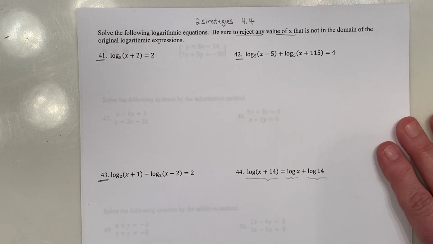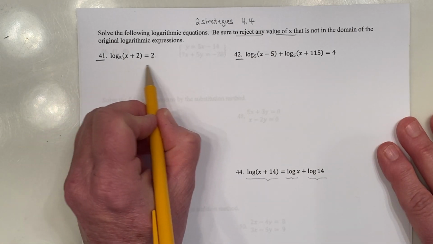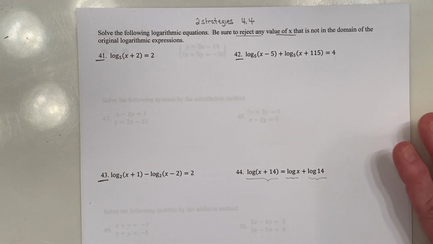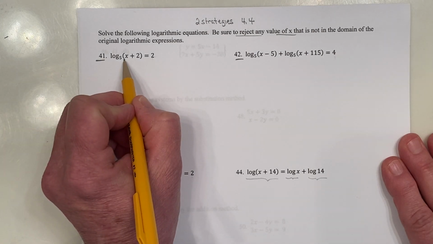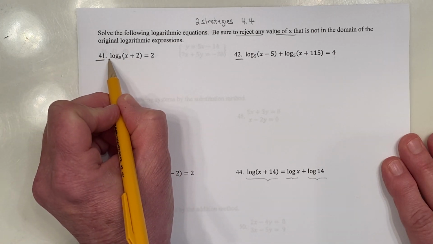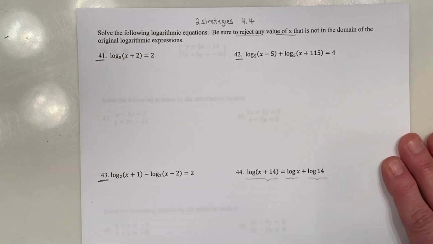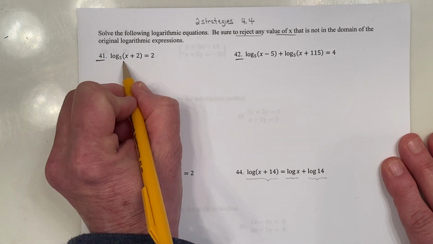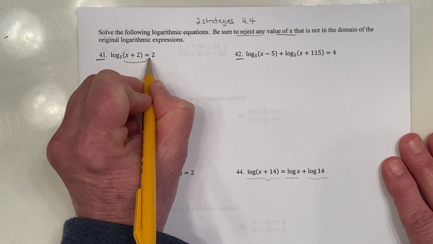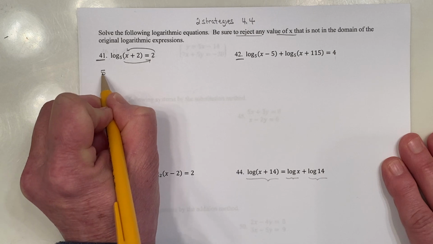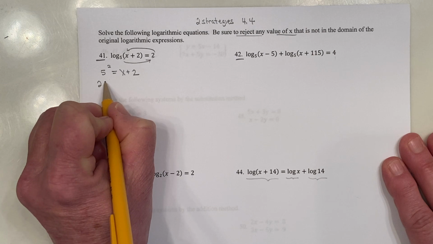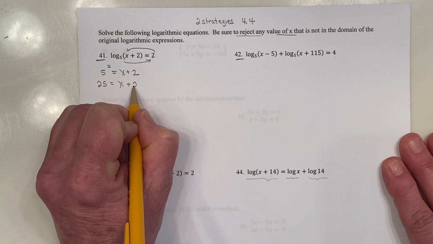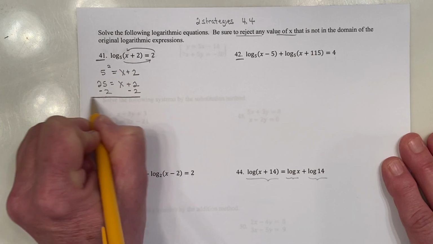The objective is to get one log equation equal to a number, change to an exponential, and then solve the resulting mathematical equation. So in 41, we want to be sure there's no coefficients in front of the log terms. There's not here. We want to make sure we only have one log term. We do, and then we're going to change to an exponential. So to solve for x, let's get 5 squared equal to x plus 2. Continuing solving just changes to 25 and subtract your 2 from both sides.